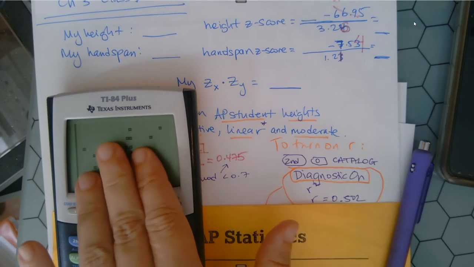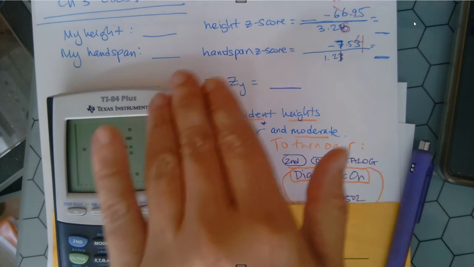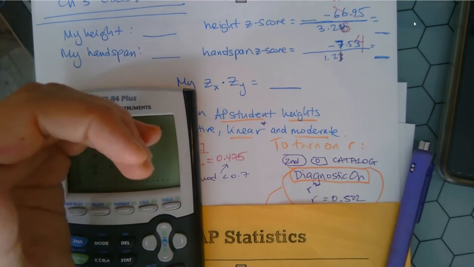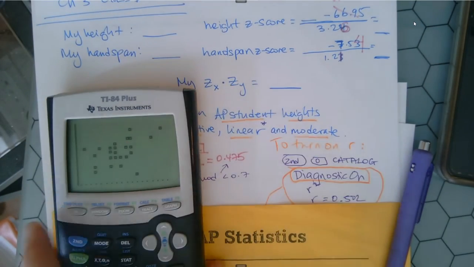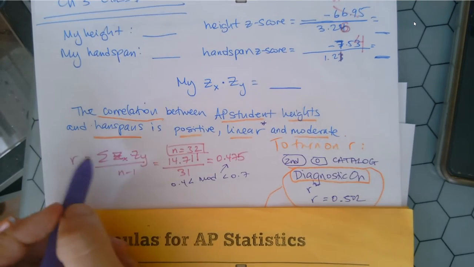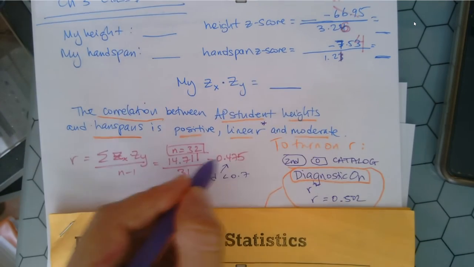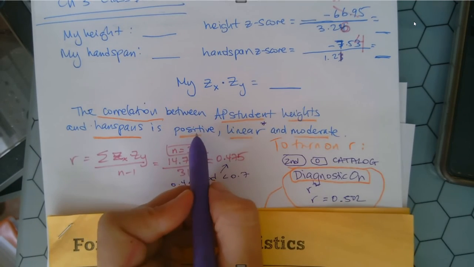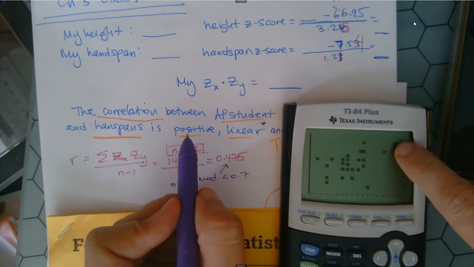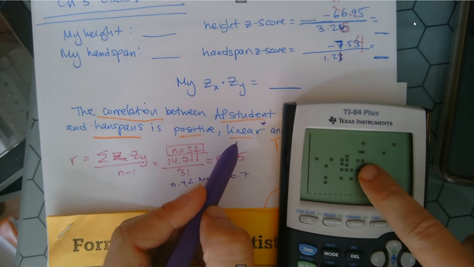And I looked at the scatter plot and I noticed that it had a linear pattern. It's not curving this way. It's not curving that way. So linear, you have to look. So let's go ahead and say that, right? This is what this number means. This is who it's about. These are the 2 names of the variables. Positive comes from the graph. It's going upwards. Linear comes from looking at the graph.